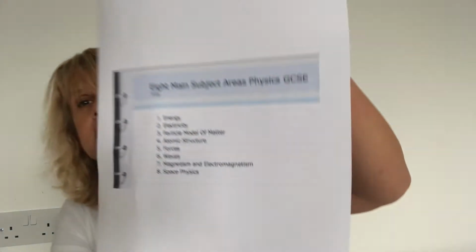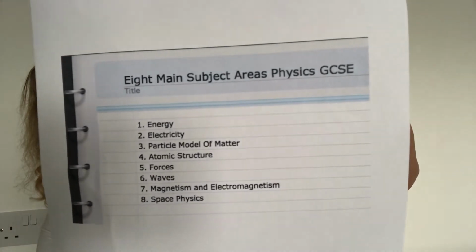Today we'll use a physics list to demonstrate how to use this memory palace technique. I've selected a list of the 8 main subject areas in physics GCSE: energy, electricity, particle model of matter, atomic structure, forces, waves, magnetism and electromagnetism, and space physics.